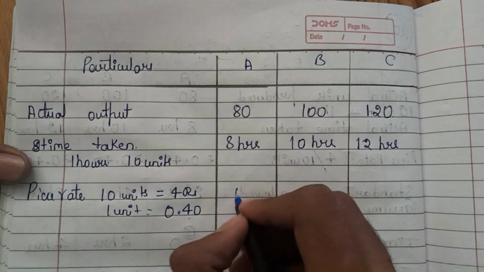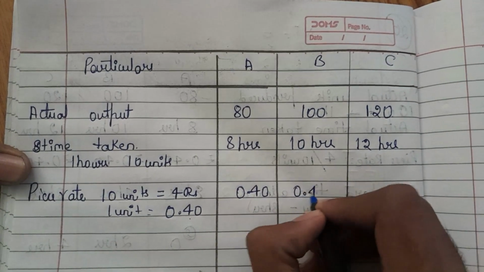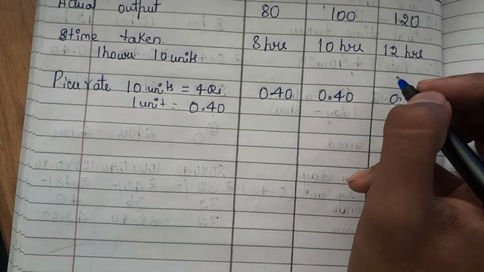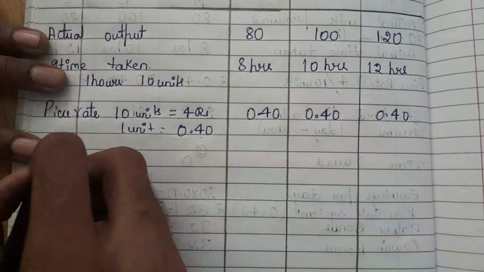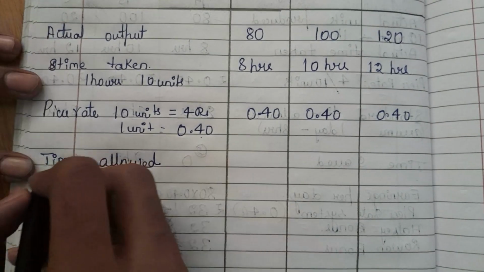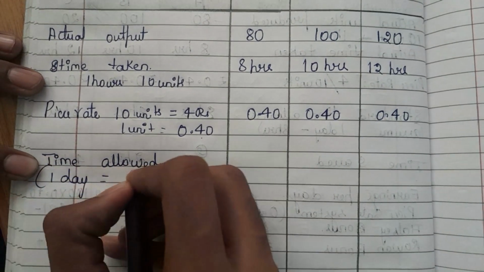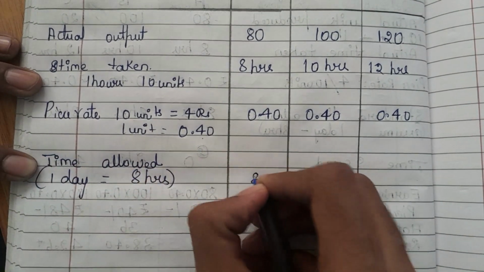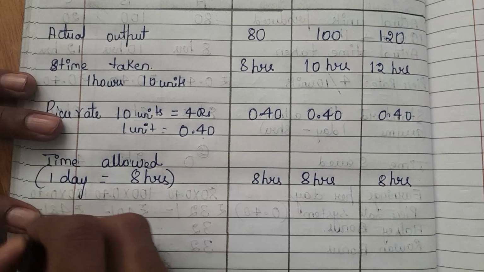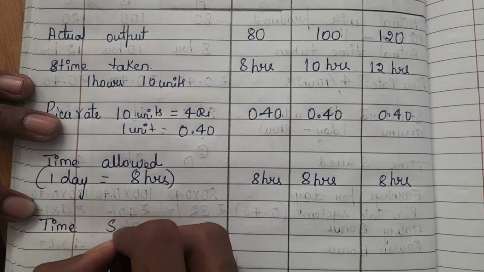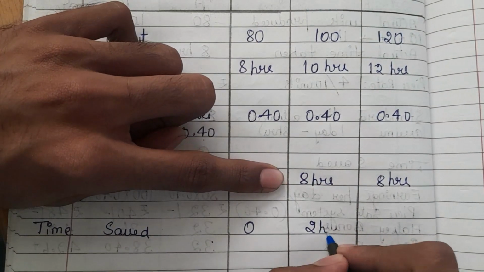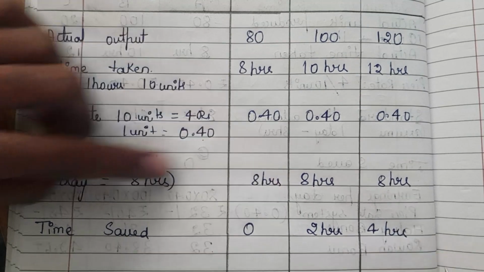Next, for all three it will be 40 paisa. Next, the time allowed. We'll assume that in a day the workers are allowed to work only 8 hours. So the standard time will be 8 hours. Now we can get the time saved. 8 minus 8 is 0, 10 minus 8 is 2 hours, then 12 minus 8 is 4 hours.